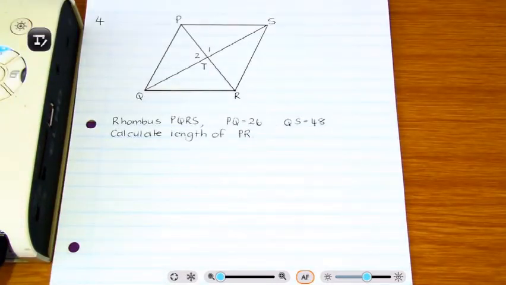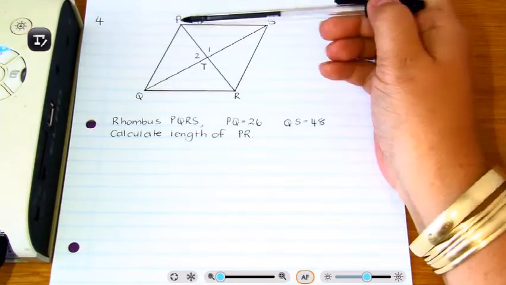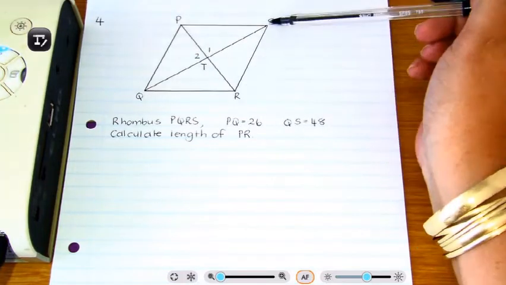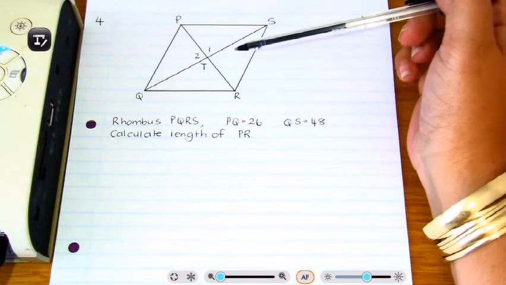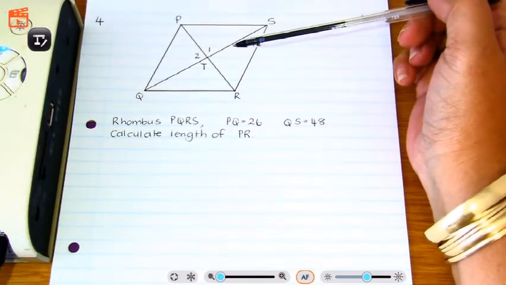Okay, next I'm doing question 4 in your textbook, page 197, and this will be for Tuesday the 12th homework. So the first thing is that they tell you that PQRS is a rhombus, so that should already make you think that the opposite sides are equal and parallel, and we'll get into the other properties now.